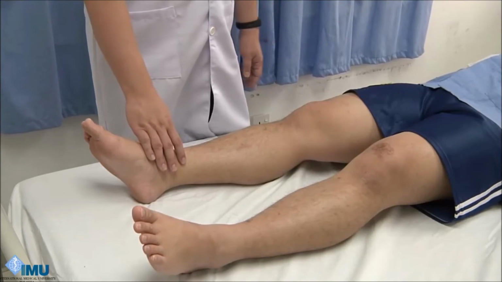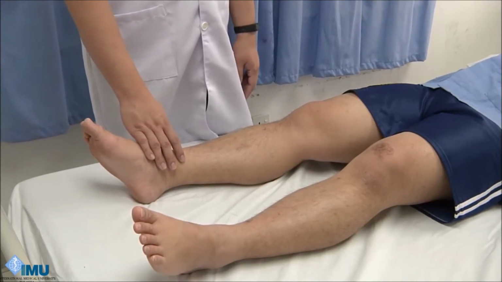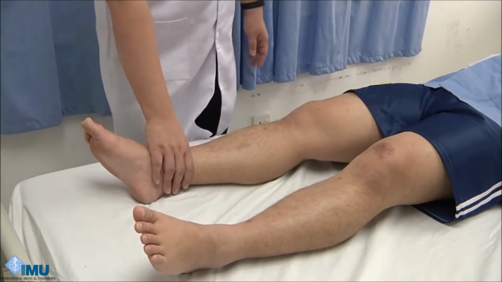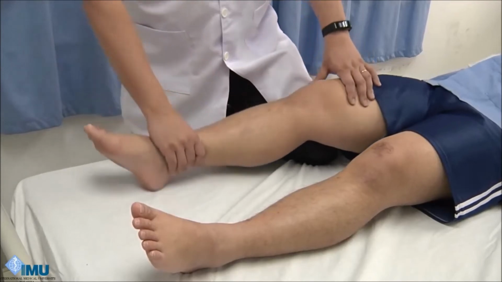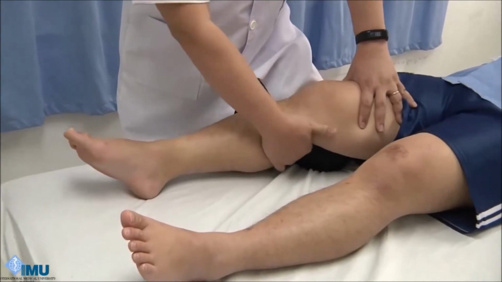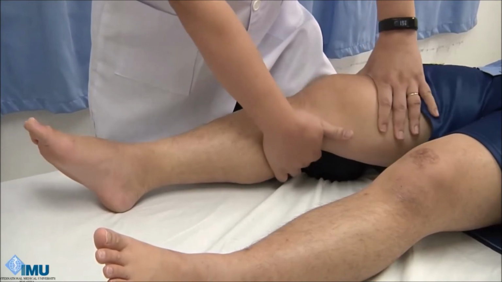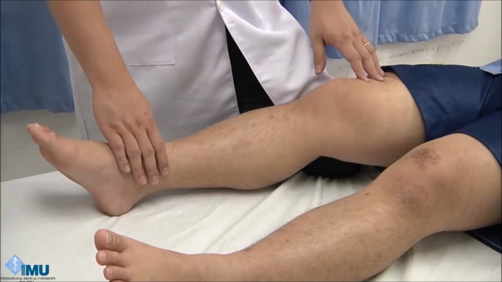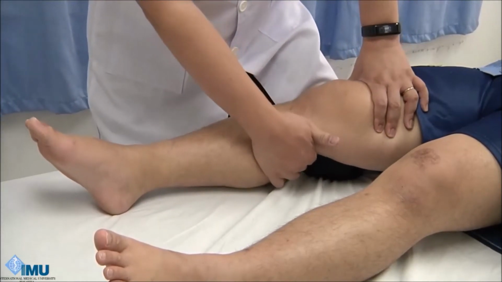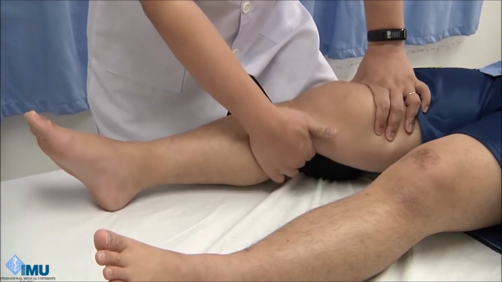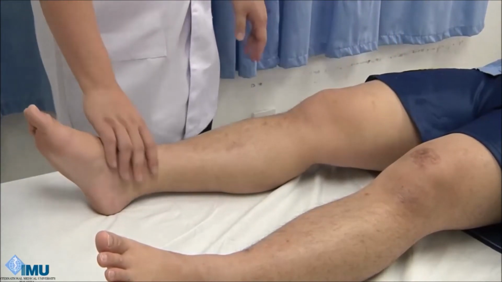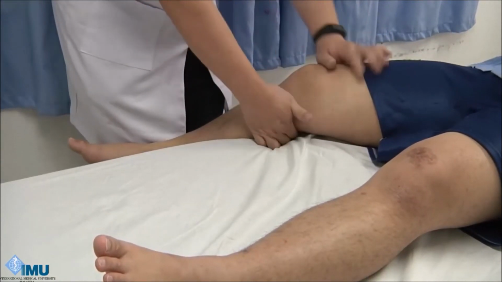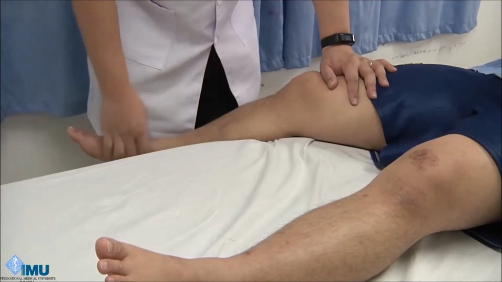Some of you may be wondering about the Lachman test. The Lachman test is said to be a better test for the anterior cruciate ligament. For this test, we flex the knee 30 degrees and then we pull the tibia anteriorly. This test may not be very easy to do and would be better done with the patient under anesthesia. Another option is to bring the knee to the side, bring it down and pull like this.